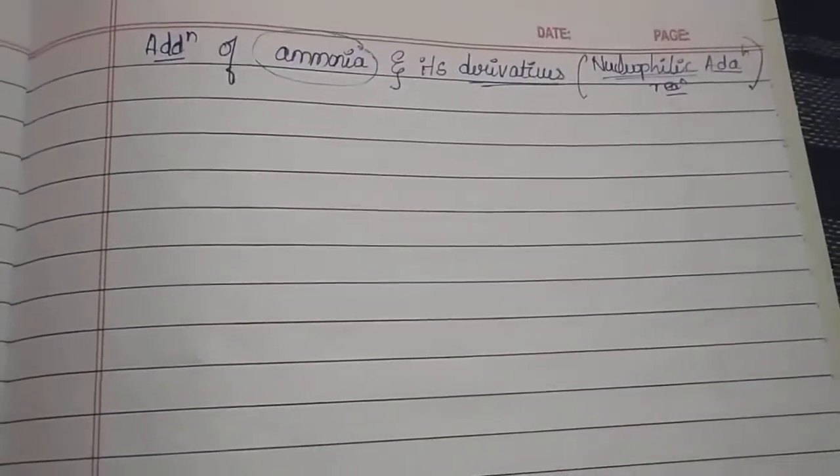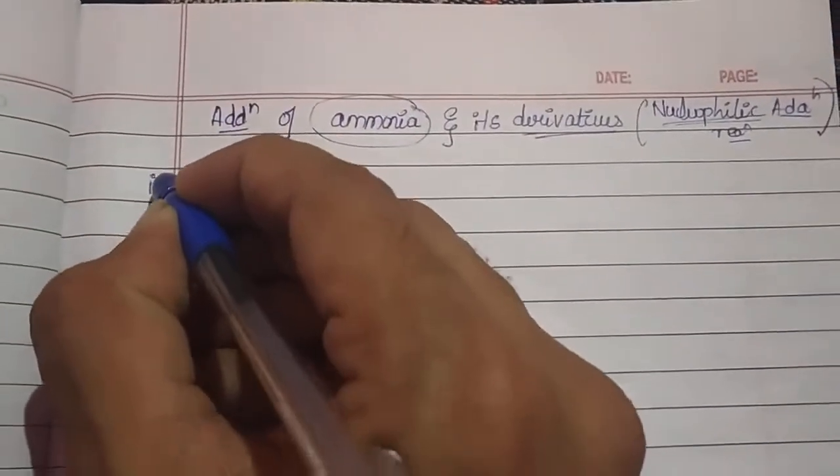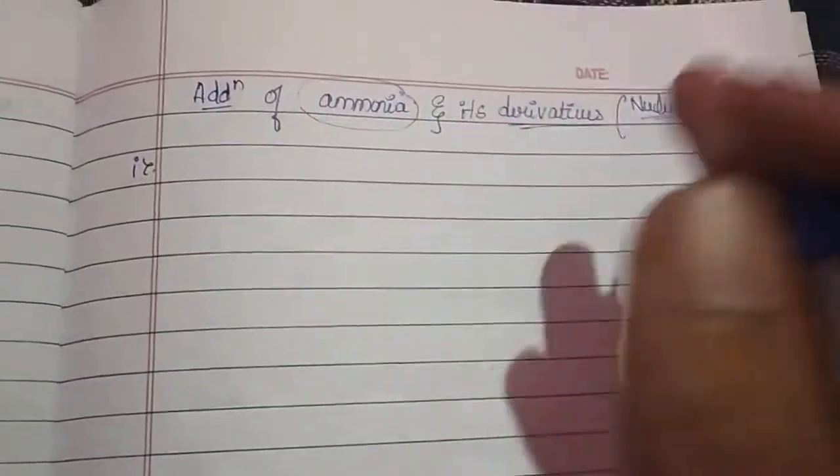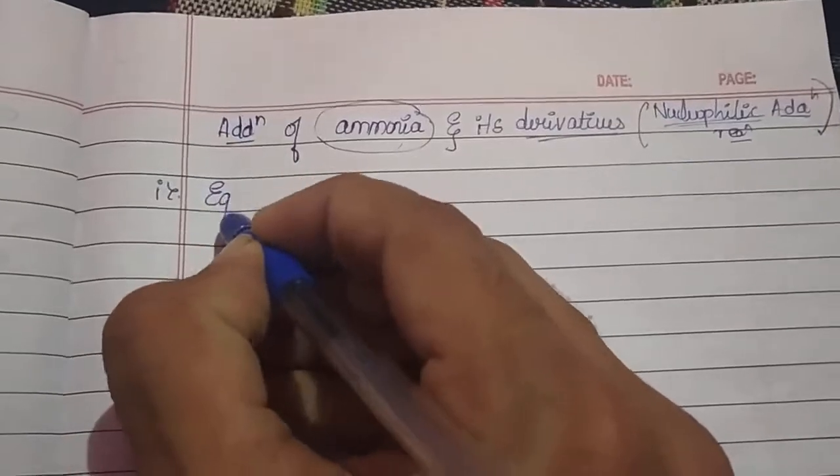But before going to the reactions, I would like to make certain things clear. What is that? The first important thing you remember: whenever the carbonyl compound is treated with ammonia and its derivatives, the reaction is in equilibrium.